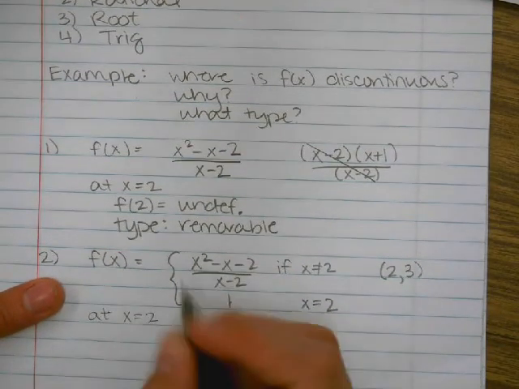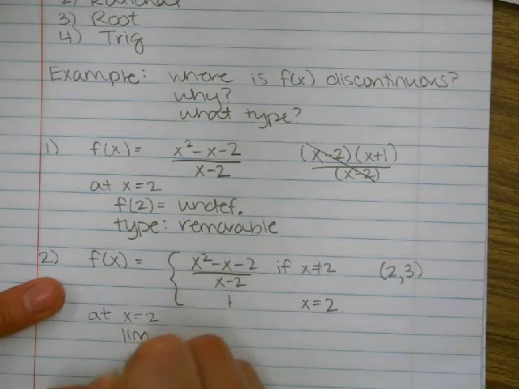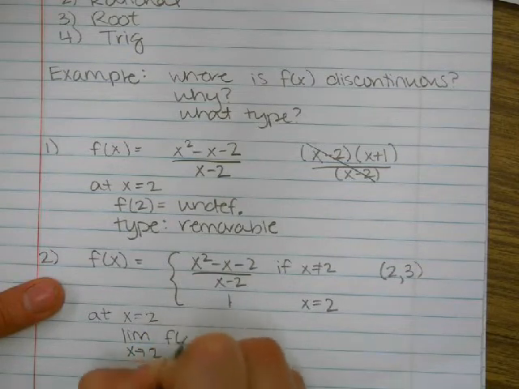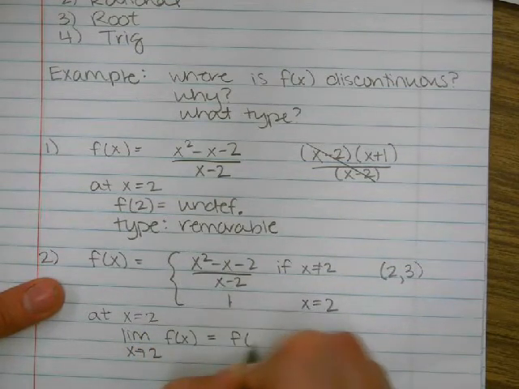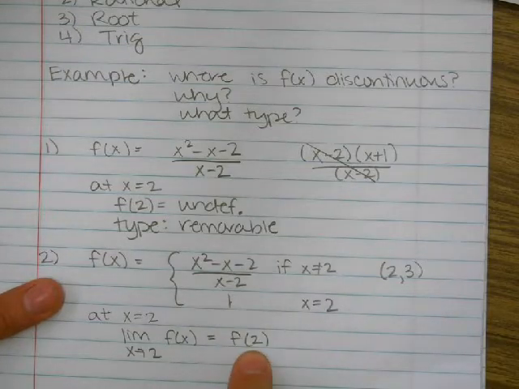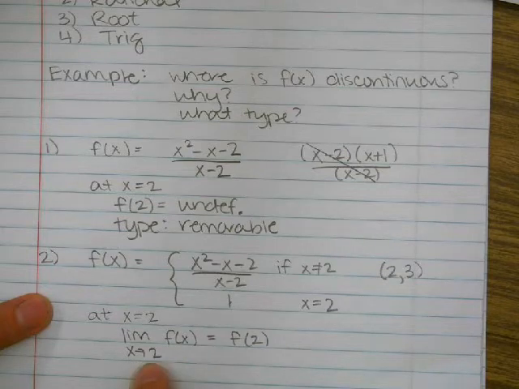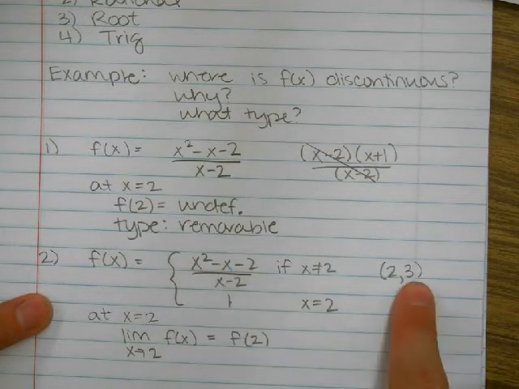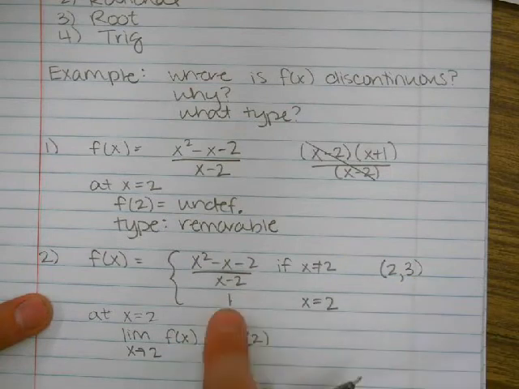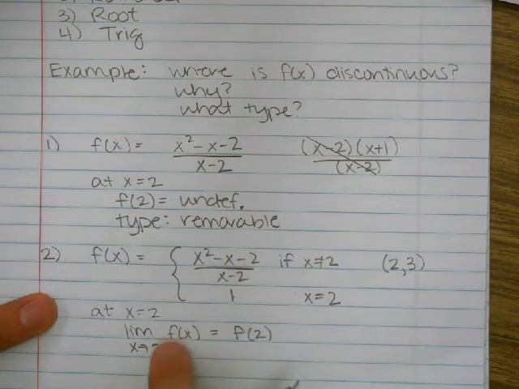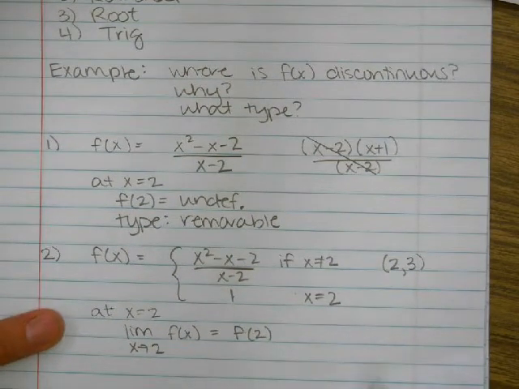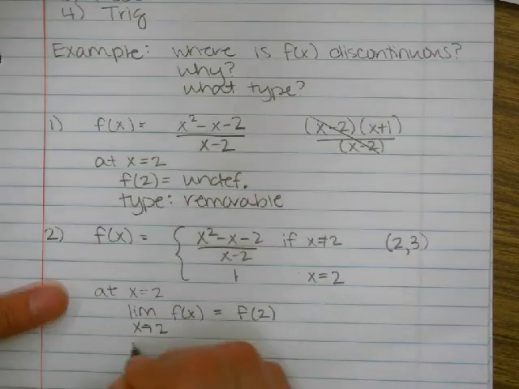The problem here is that the limit as x approaches 2 of f of x does not equal what we would get if we plug 2 into the function. The limit as x approaches 2 of this part right here would have been 3, but what we actually get when we plug in 2 is a 1. So that's the problem with this one. That means this type of discontinuity is also removable, because we're still talking about that same hole. So the type is removable.